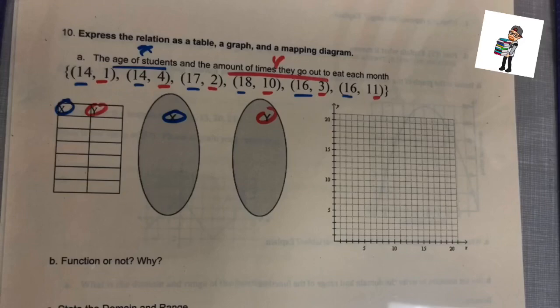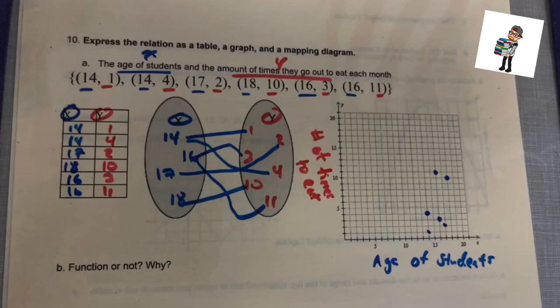You need to make a representation of these using table, mapping, and graph, then determine if it's a function or not, and state the domain and range. So you're going to fill in the table with the x values and y values, and then fill in the mapping. You need to make sure that you draw the arrows showing the mapping. Make sure you draw in the graph.